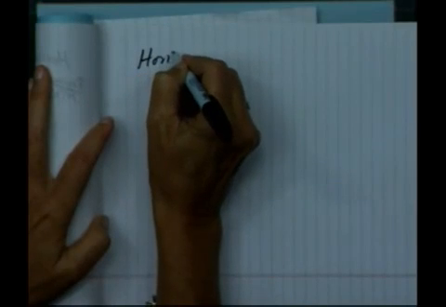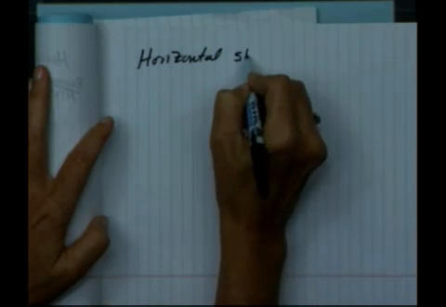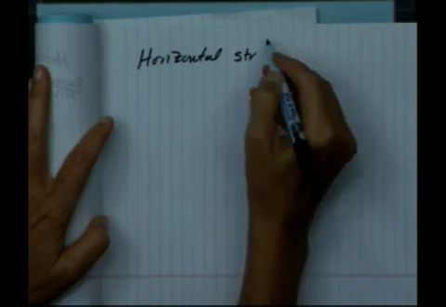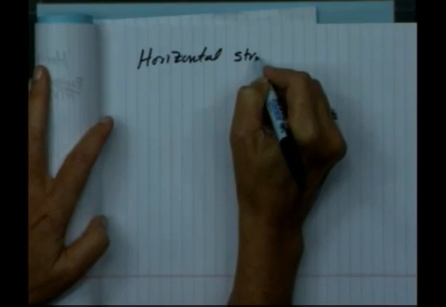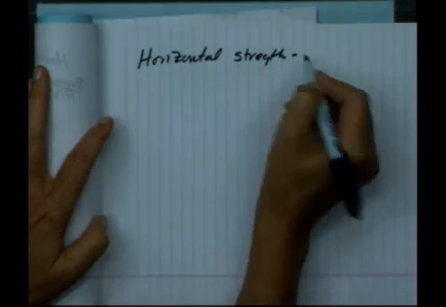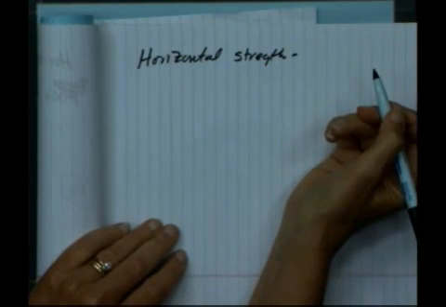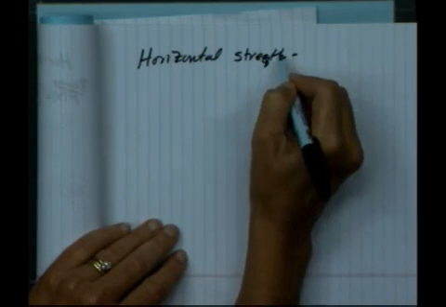Horizontal, and let's do a horizontal stretch first.